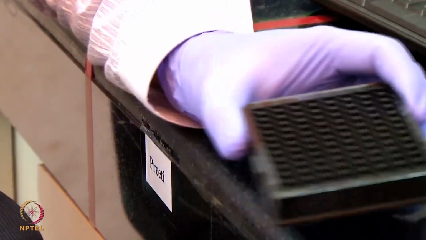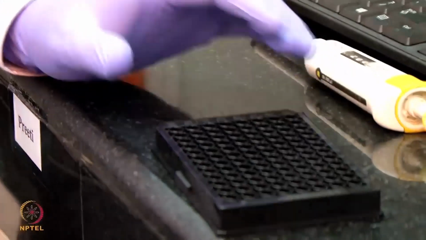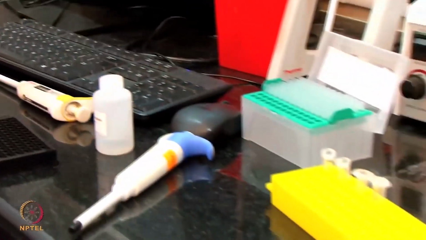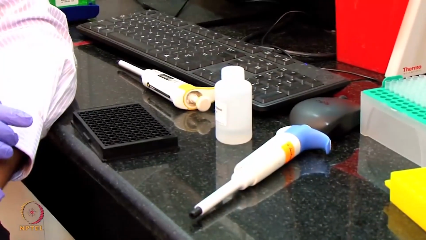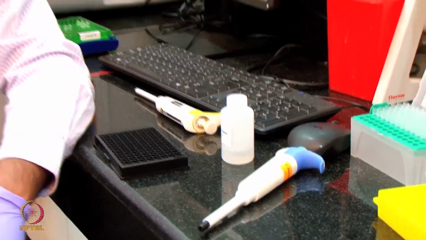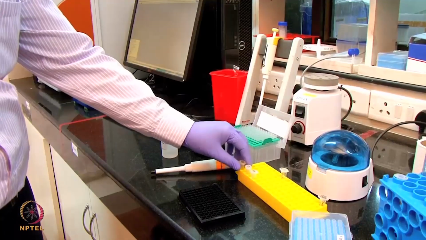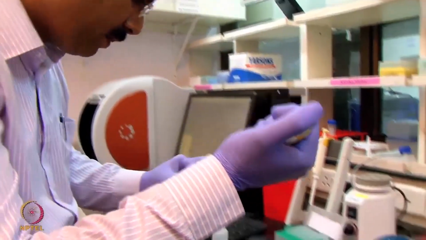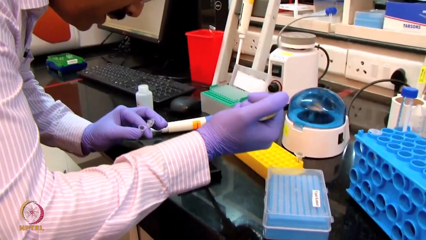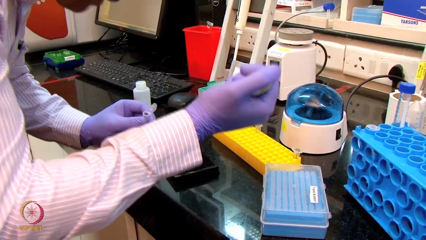Now I am going to add unknown samples. We have 3 unknown samples here. I am going to put them in B3, B4 and B5. With these 3 unknown samples we are going to determine the concentration of the unknown apolipoprotein in the samples using the standard. Now I am going to add the 3 unknown samples here. I am going to place it at B3. This is sample number 1.